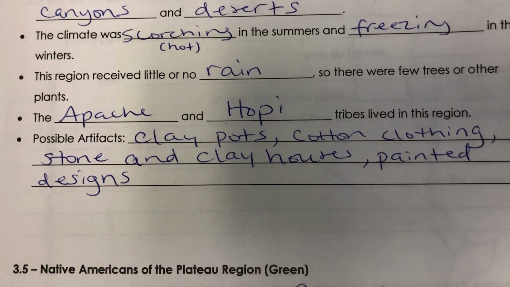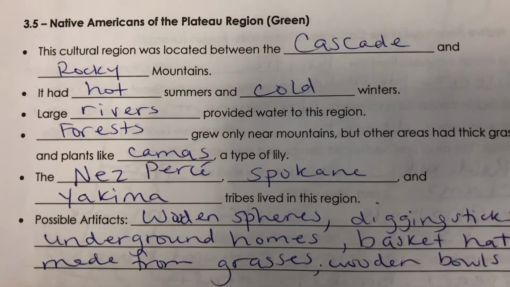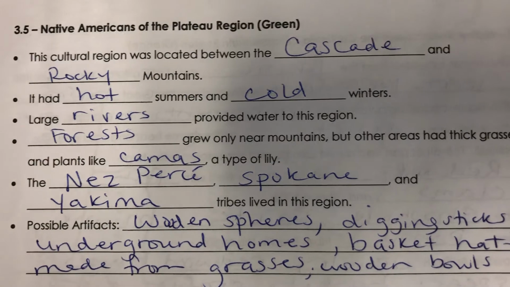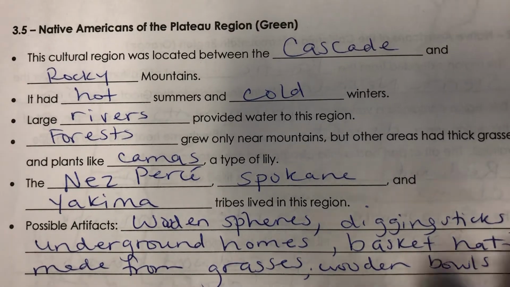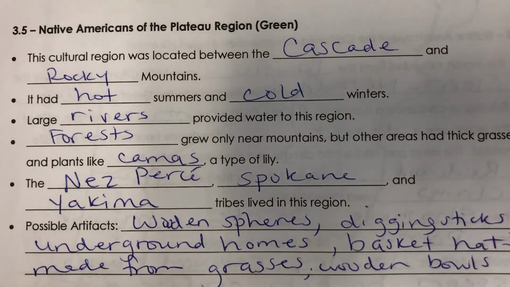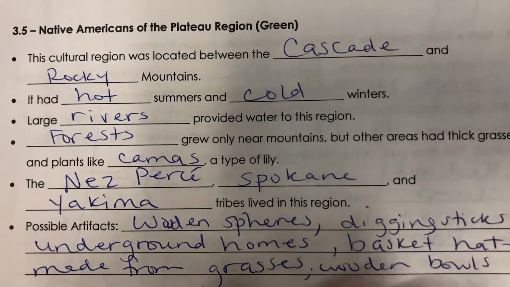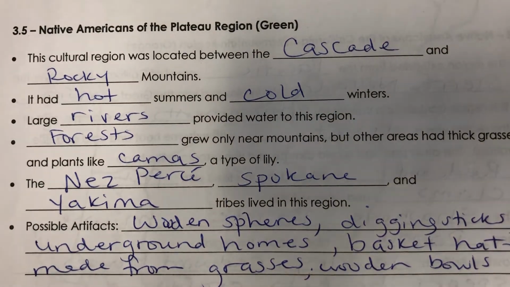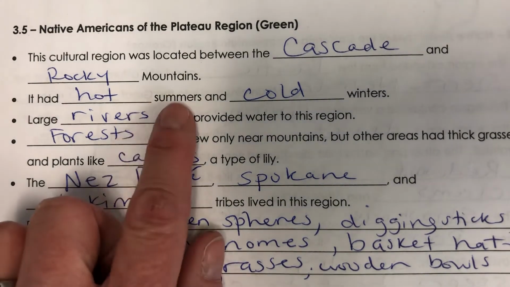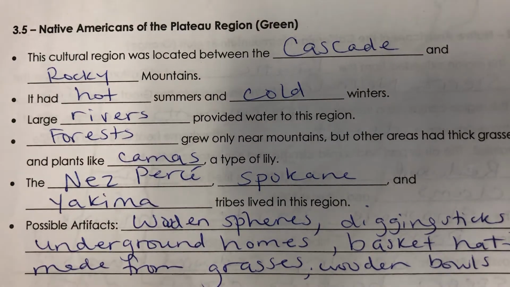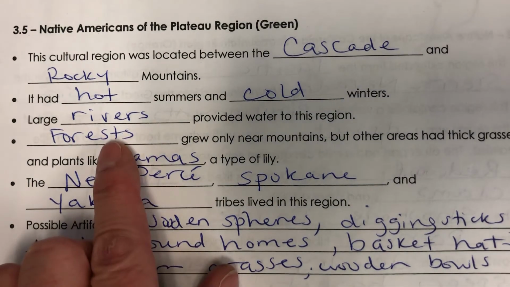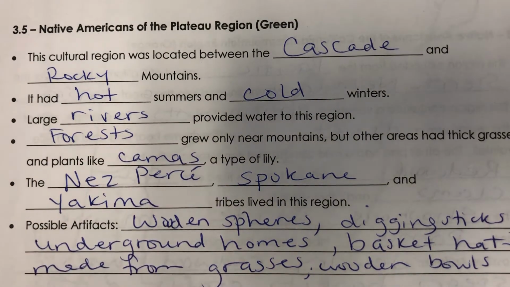Right, the last section we went over for social studies was the Plateau Region, and you should have colored that green. And this was located between the Cascade and the Rocky Mountains. So we have mountains, and then a plateau in between. It had hot summers and cold winters, just like us. And for water, this wasn't right along the coast of the Pacific Ocean, so we had rivers for water in this region. They did have forests, but they only grew near the mountains.